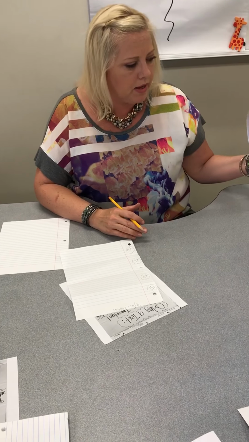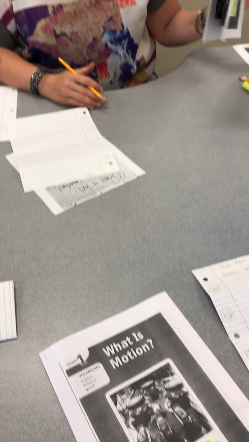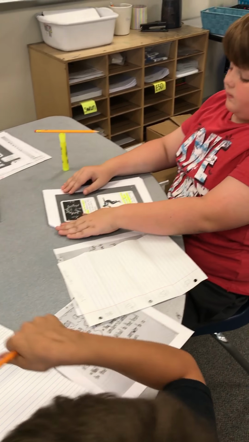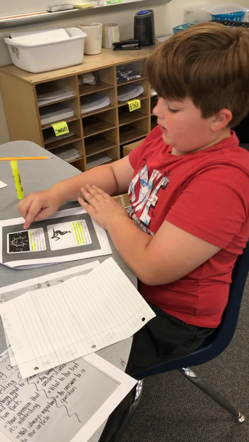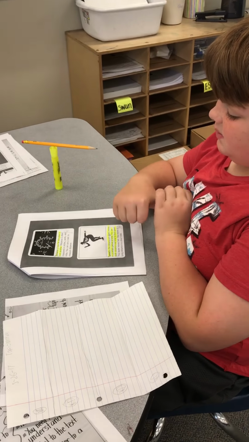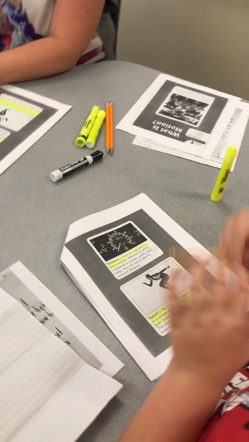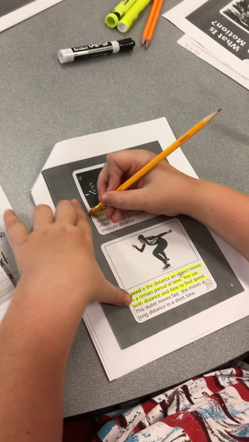So looking at the second page that we looked at, Jacob Wilson, what's one key detail on this page that has to do with explaining motion? Distance is how far one place is from another. So we're going to need to write that down as our first key detail.